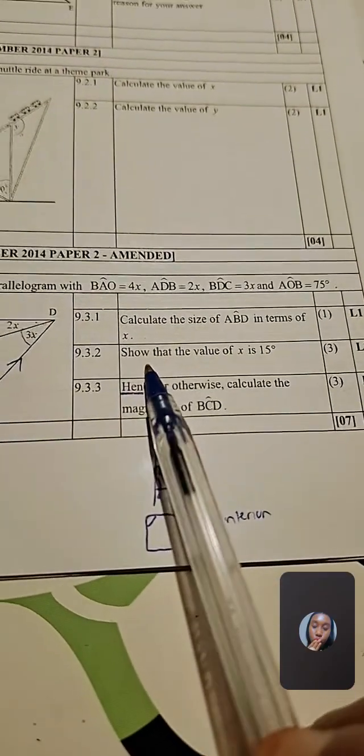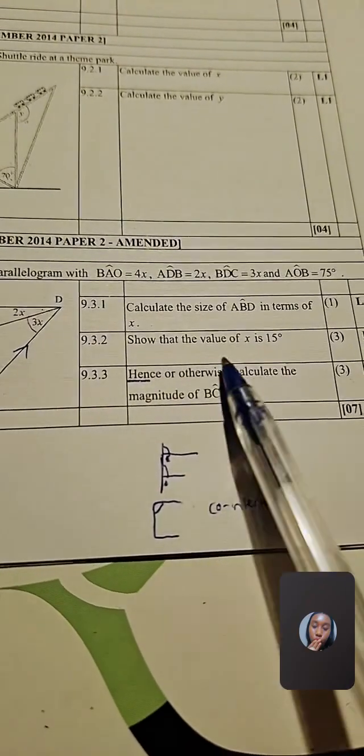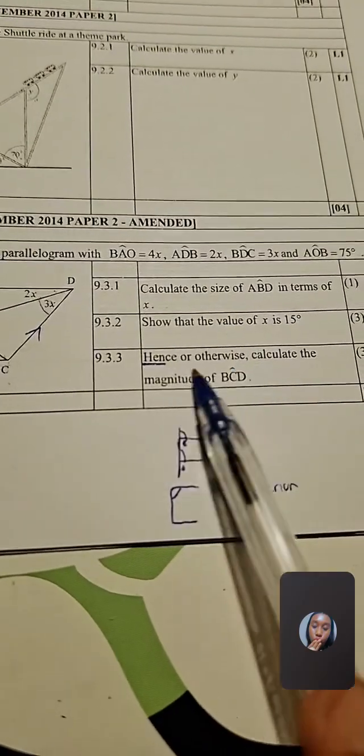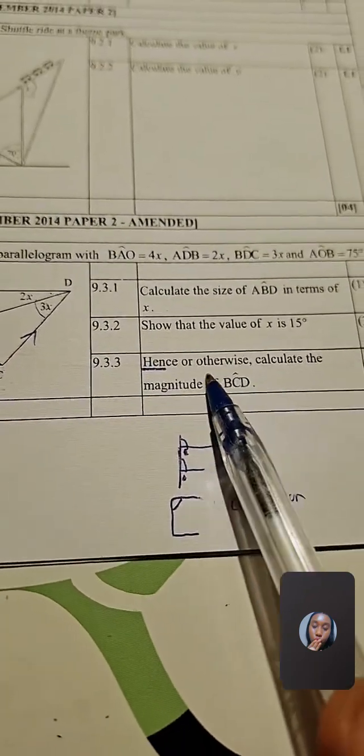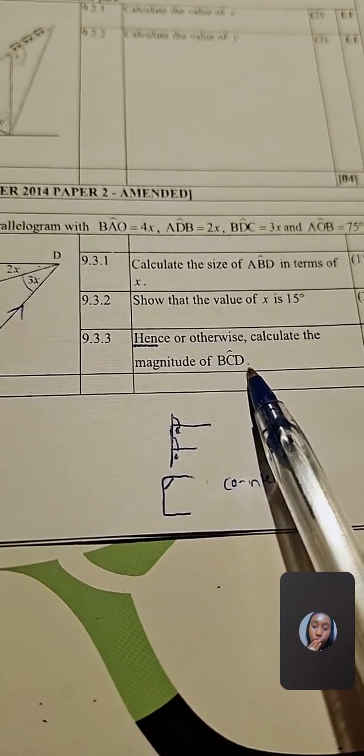The hence part says use something that you have done above, maybe from the answer or from the statement of the previous question, to answer this current question. The otherwise part is to take another direction and find the size of angle BCD.